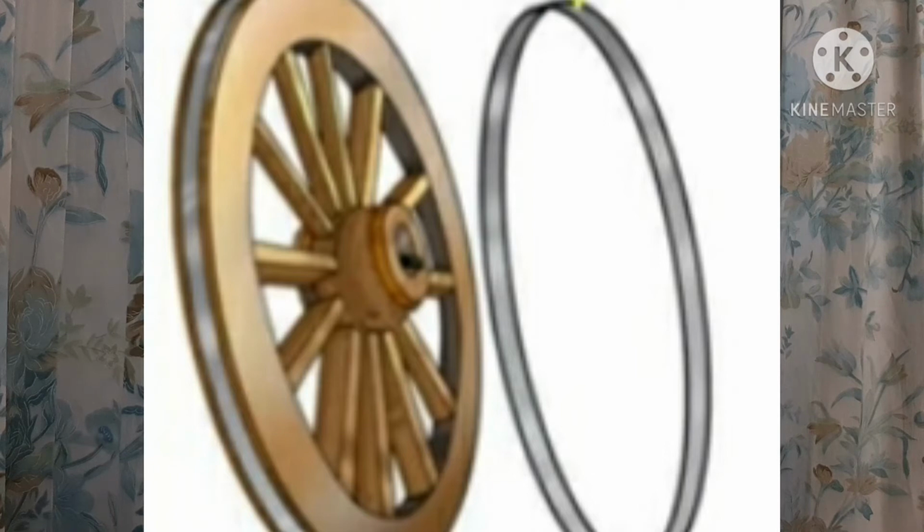It is made slightly smaller than the wooden wheel. On heating, what will happen? The rim will expand and easily fit onto the wheel. Then we pour cold water. What will happen? We pour cold water over the rim, due to which the rim will contract. And this is how the rim tightly fits on the wheel.